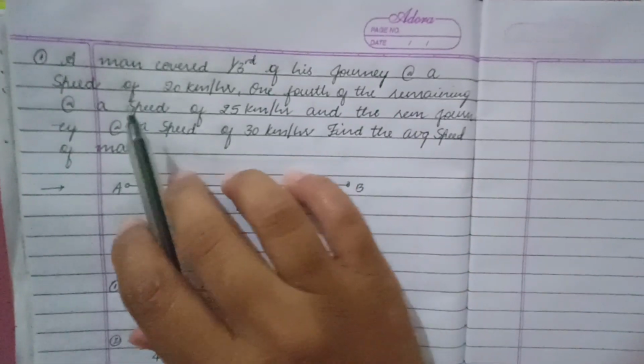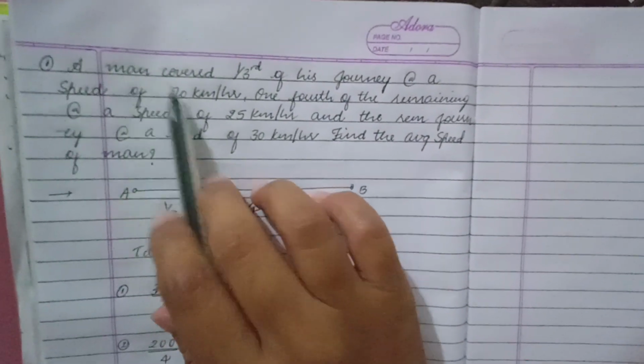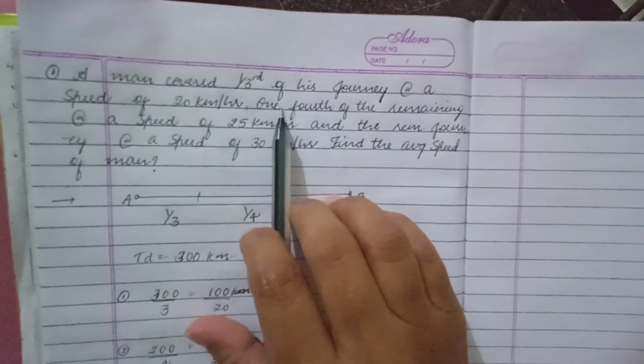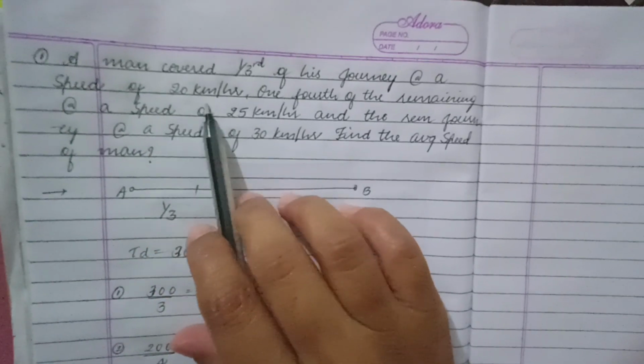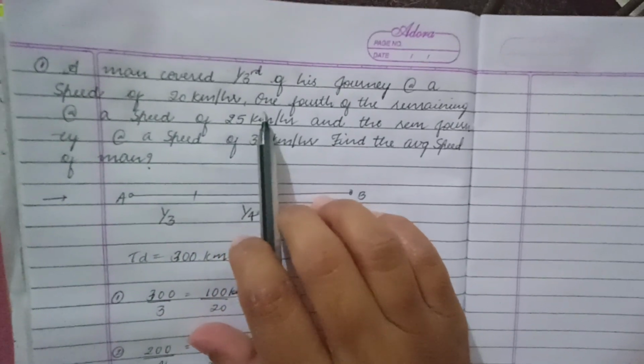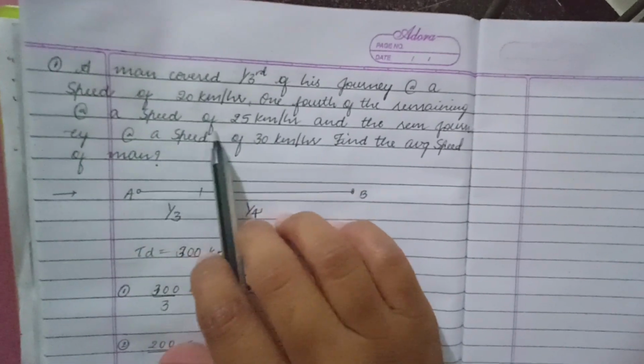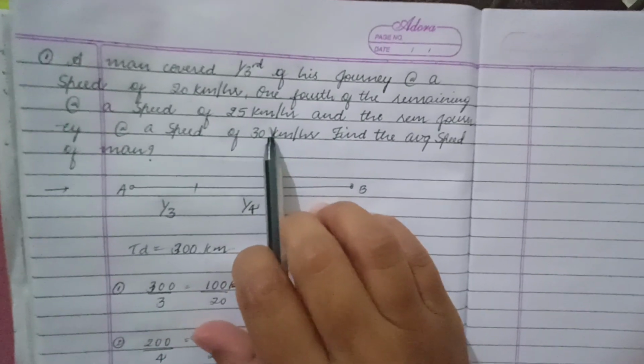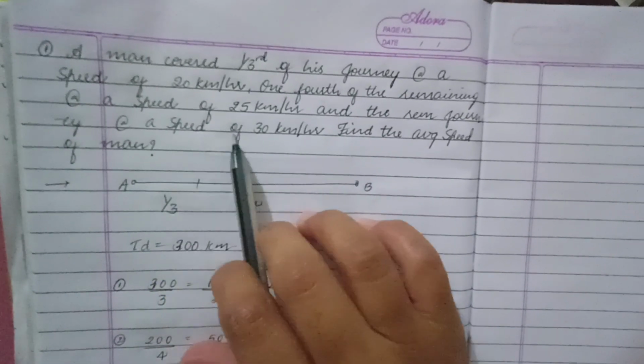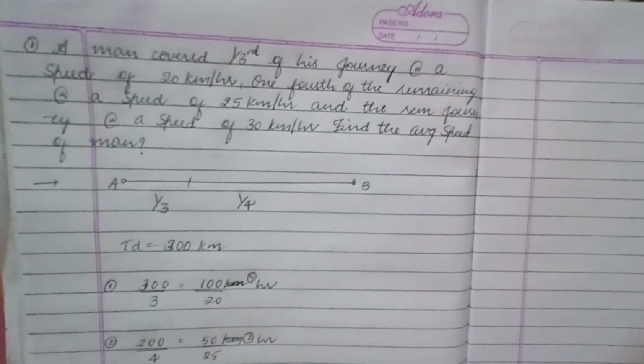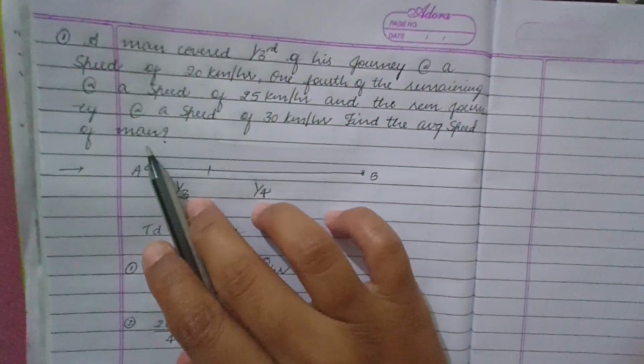Okay, so this is the first question. A man covered one third of his journey at a speed of 20 km per hour, one fourth of the remaining at a speed of 25 km per hour, and the remaining journey at a speed of 30 km per hour. So find the average speed of the man.